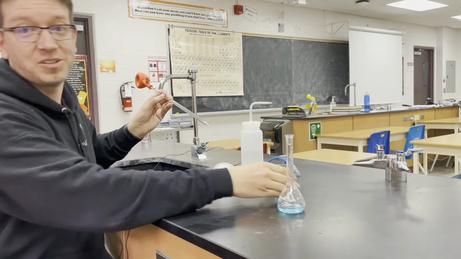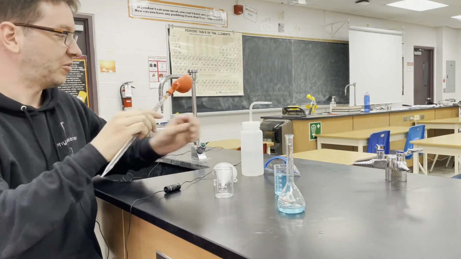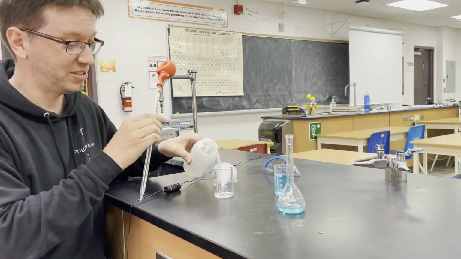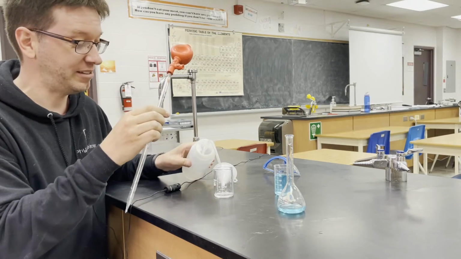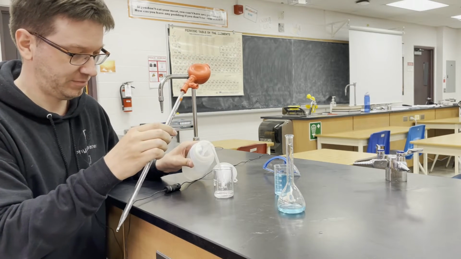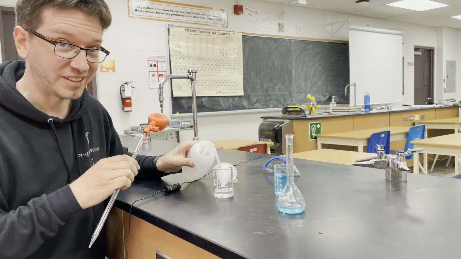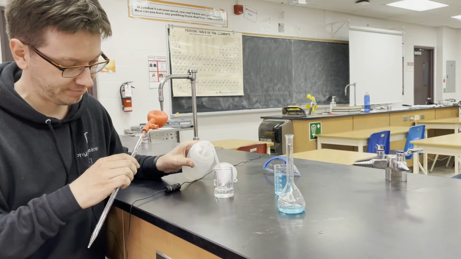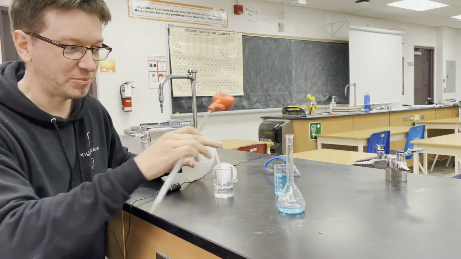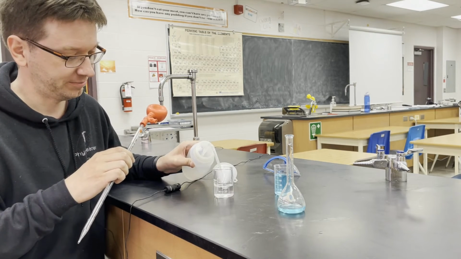Now the rest is going to be distilled water. So I can get some distilled water here. And I'm going to use this pipette and bulb again because there's going to be some solute inside the pipette. And so I want to make sure I wash all of that out. And I want to make sure I do it with distilled water. And just as yesterday, we're going to fill it up exactly to the 100 milliliter mark.